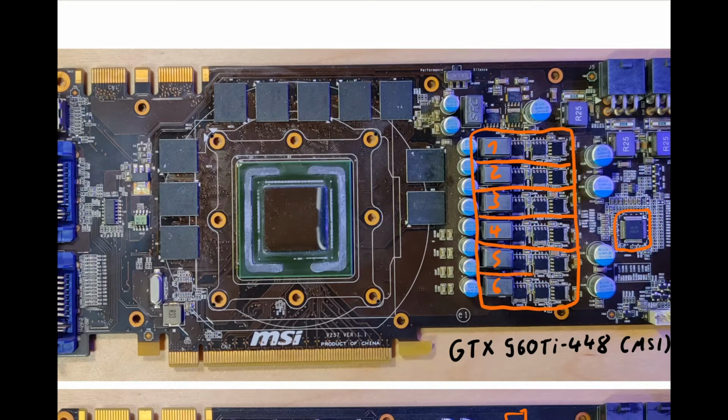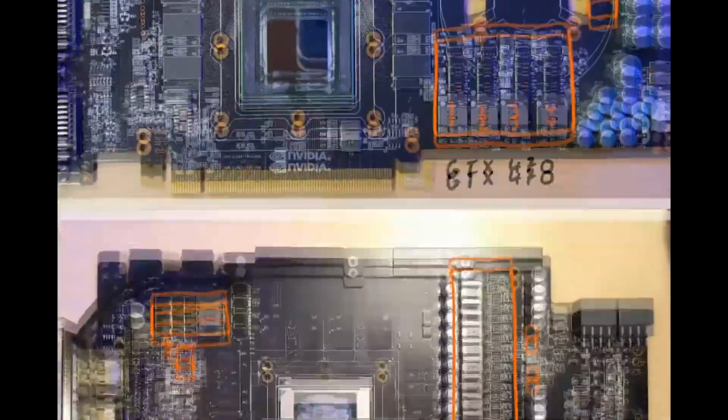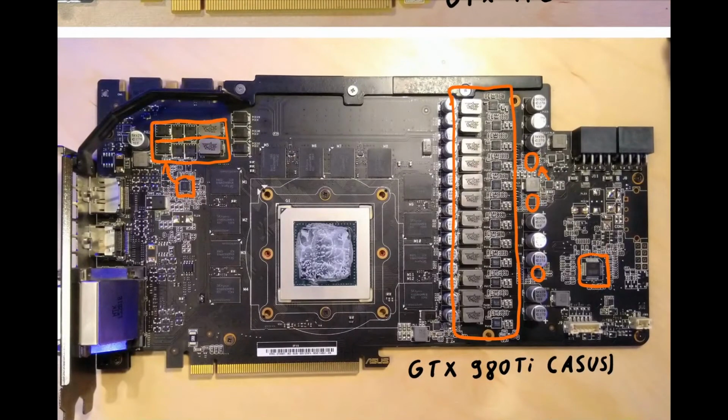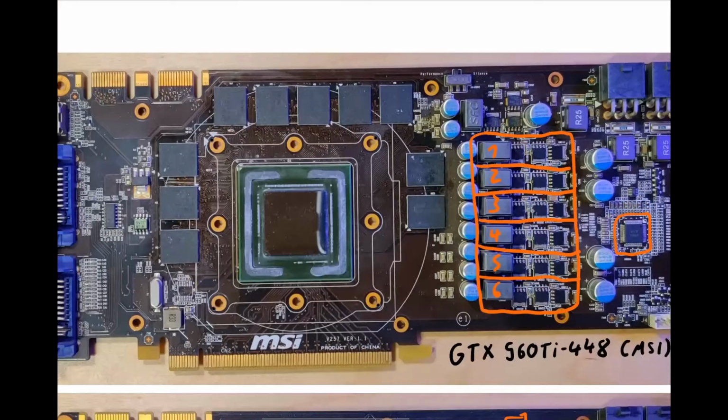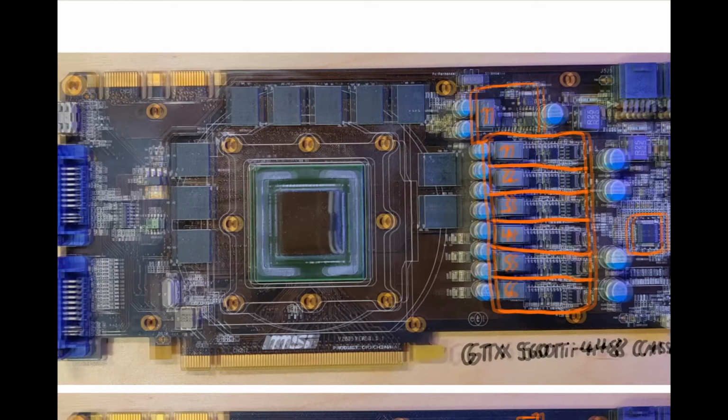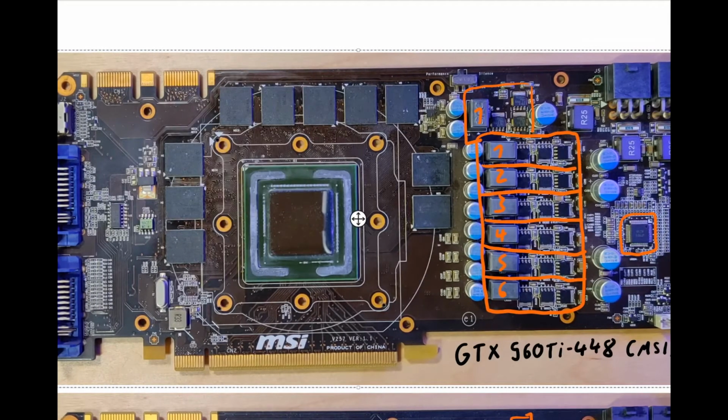On the back we can see chips that look similar to this, but in this case they are just drivers, not doublers. They only drive, they don't double. And then we have our 1-phase VMem over here, which also has, somewhere on the back, a PWM controller for it.